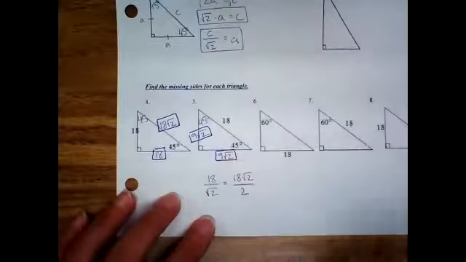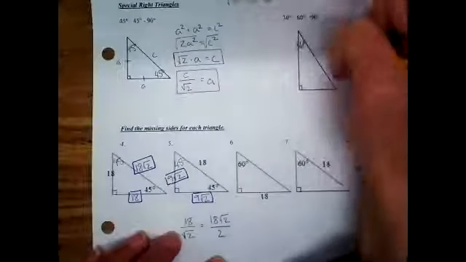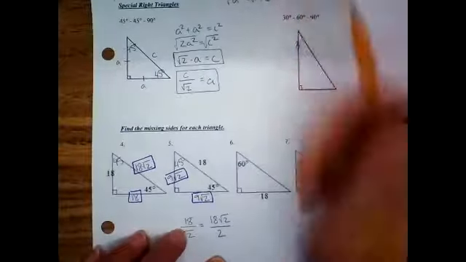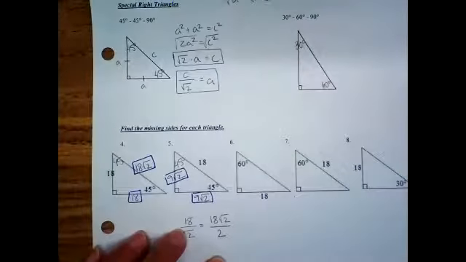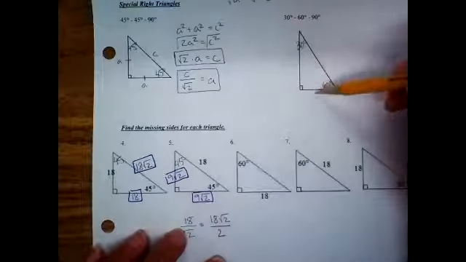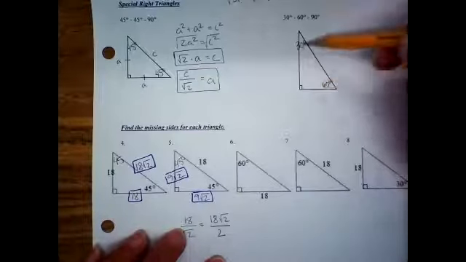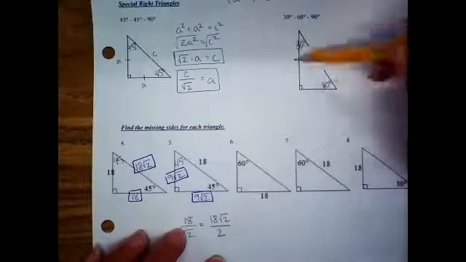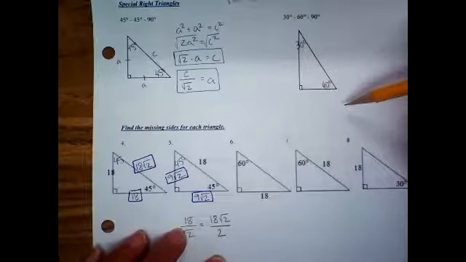Okay, anyway, for the 45, 45, 90, you just multiply or divide by square root of 2. All right, here's the other special one, 30, 60, 90. Oops, not 36. 30, 60, 90. It's not isosceles. You have a small side, a big side, and a hypotenuse. The small side goes across from the 30, the big side goes across from the 60, and then the hypotenuse goes across from the right angle, okay?